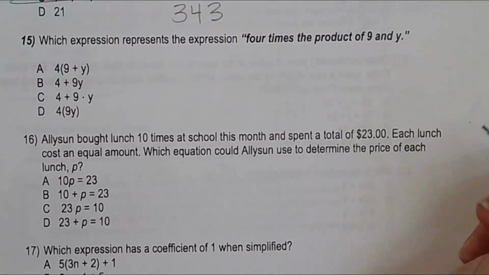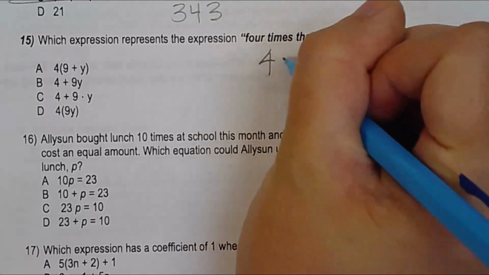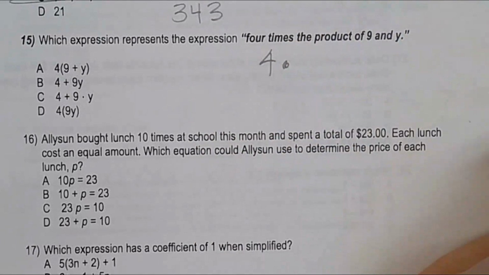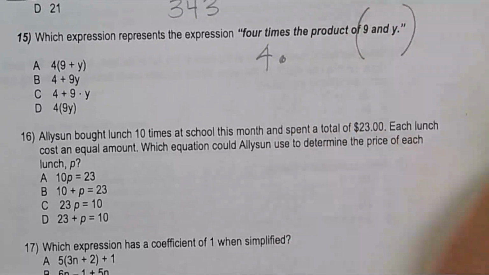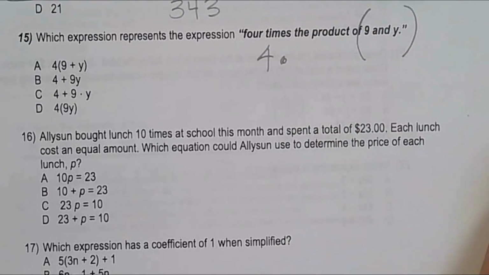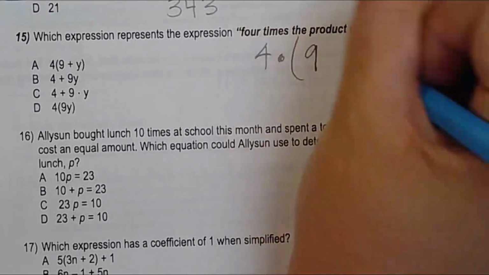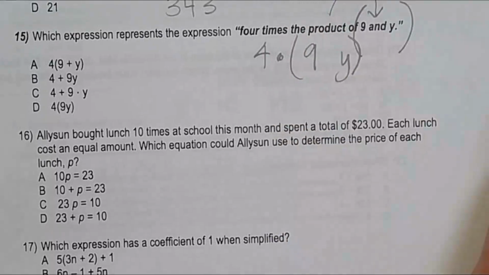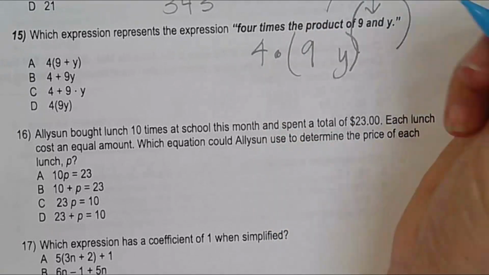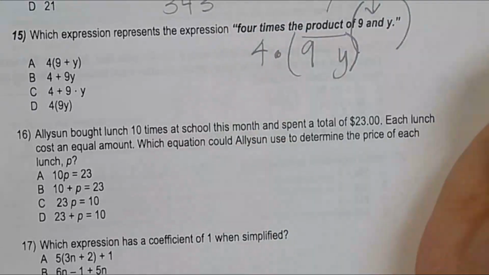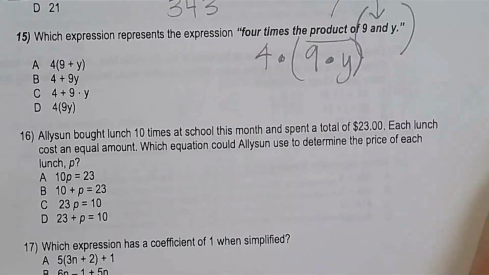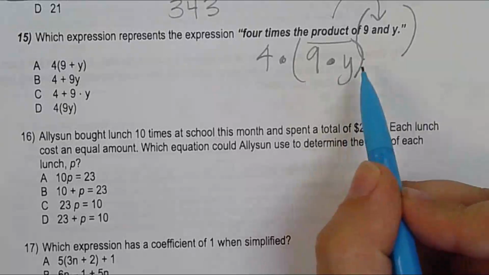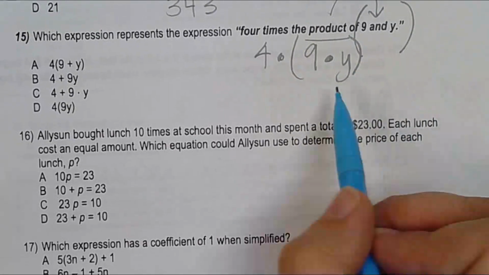Good. My next one, 4 times the product of 9 and y. And group it in parentheses. What's happening to 9 and y? What did it say to do to it? What is the word? Product. And that means to multiply. So 9 times y is in the parentheses.